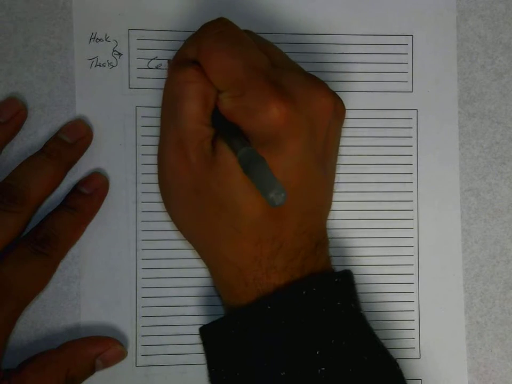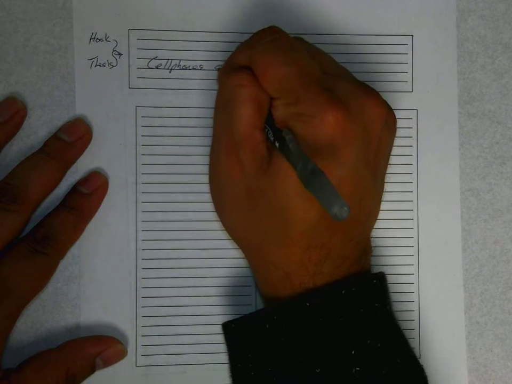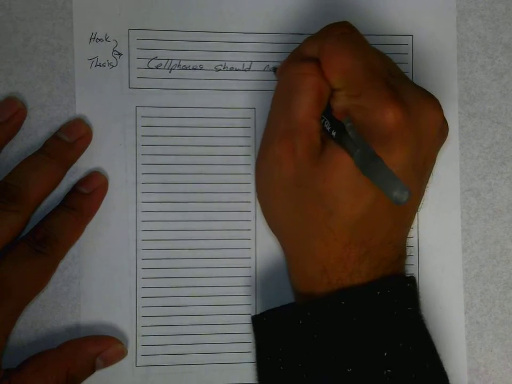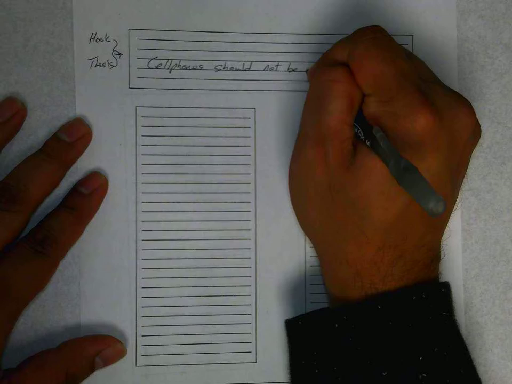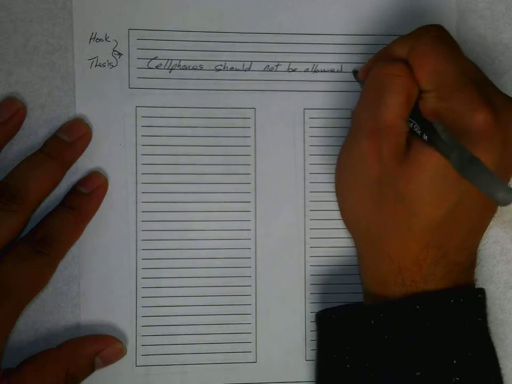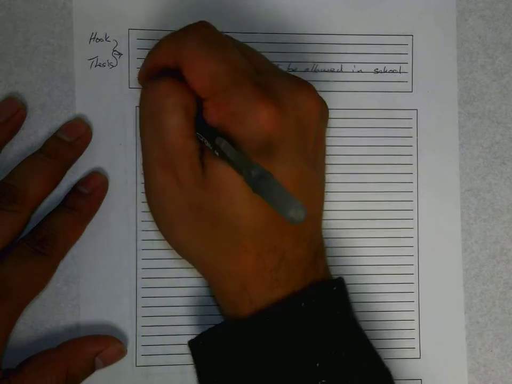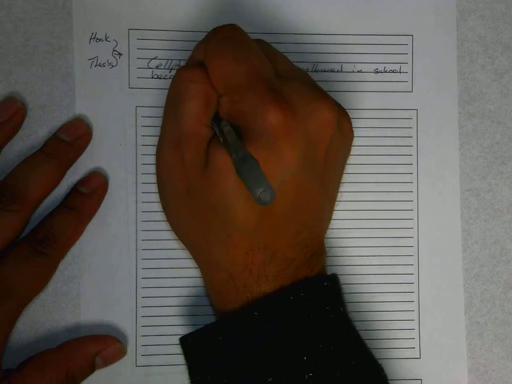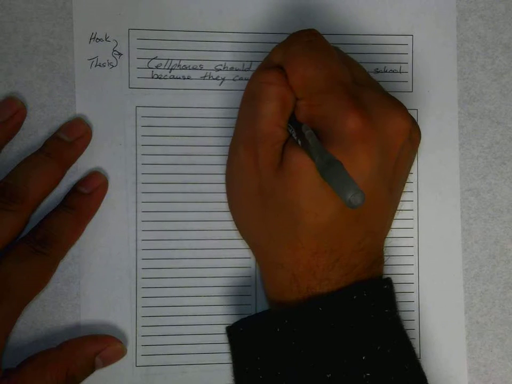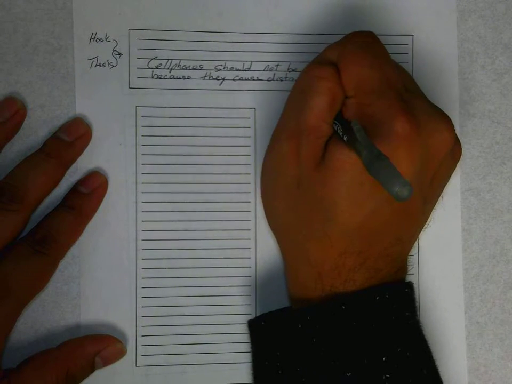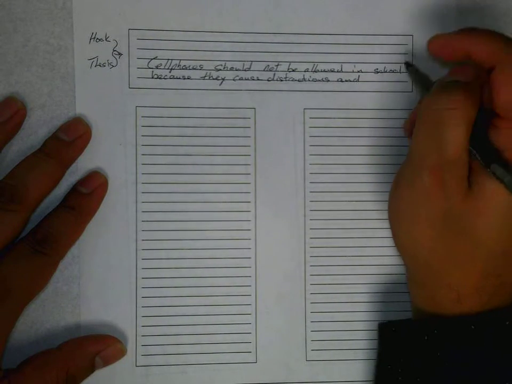Cell phones should not be allowed in school because, and then here are my 2 reasons, they cause distractions and cause problems.